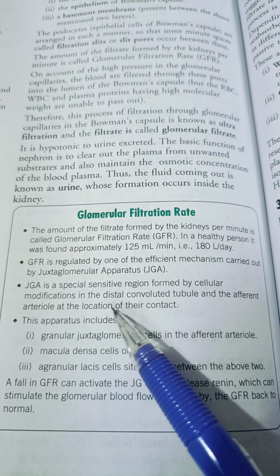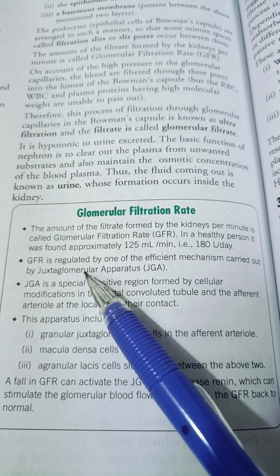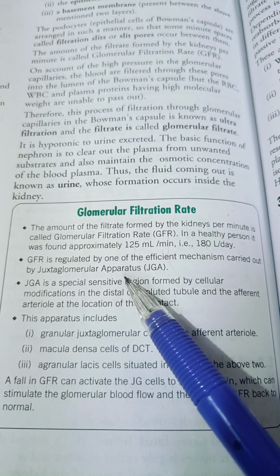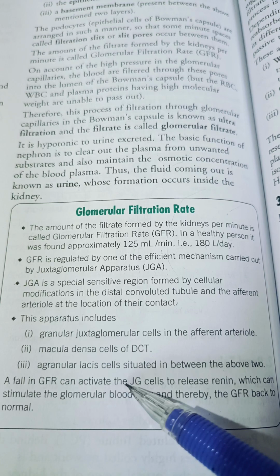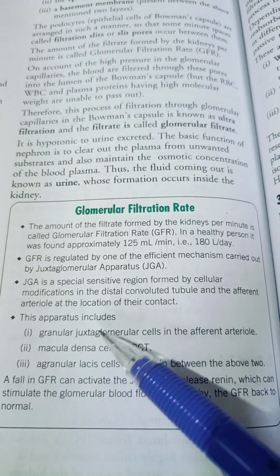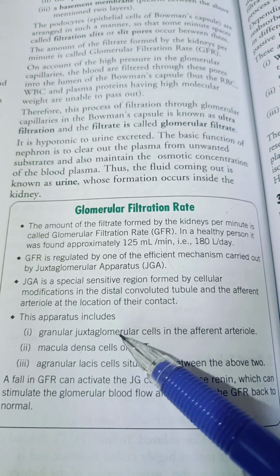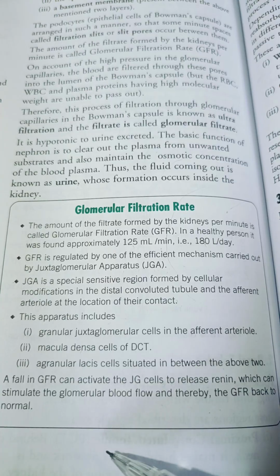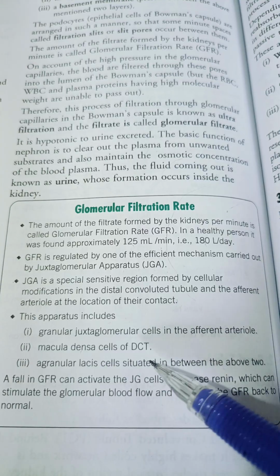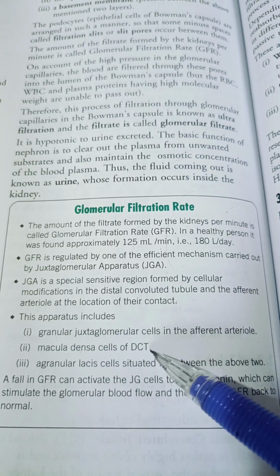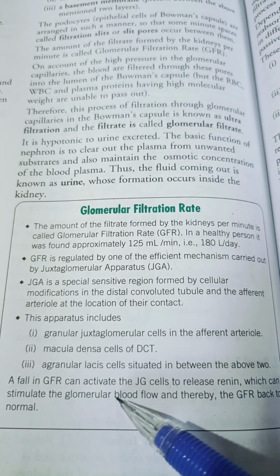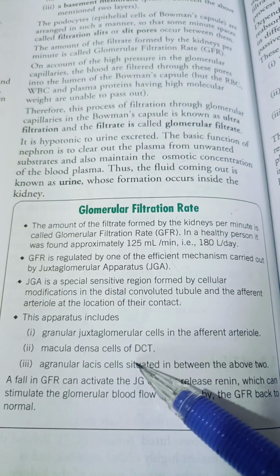So only if we see the GFR has a mechanism carried out by the juxtaglomerular apparatus. It has three types of cells: granular, macular and agranular. By this, the filtrate is taken into other parts of the nephron, that is, the collecting duct. If this GFR is less, what will happen?